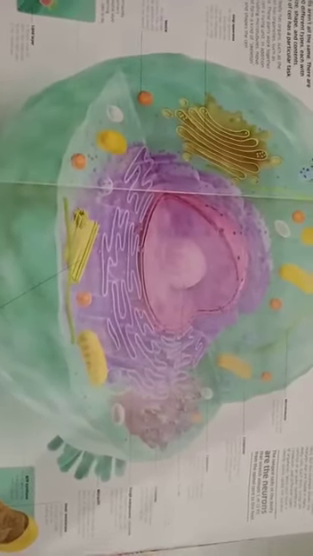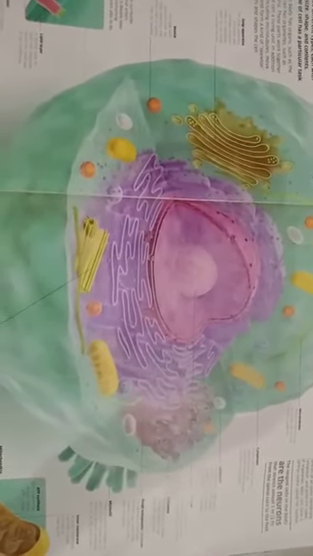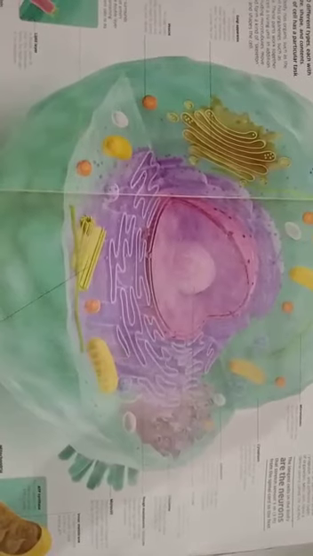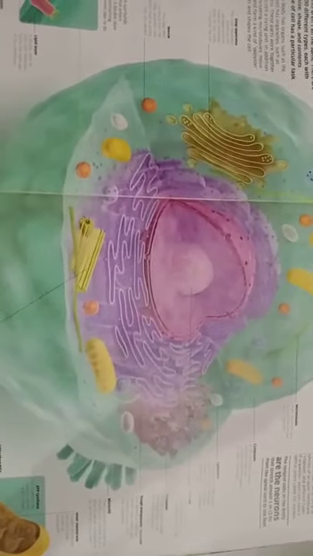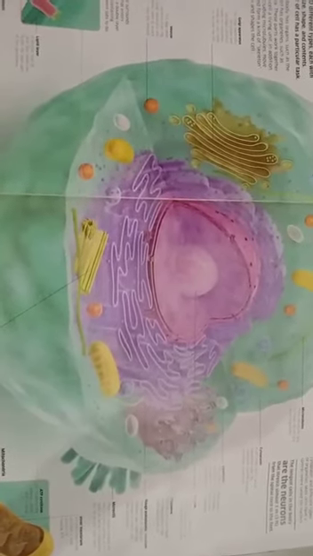Most cells have a control center called the nucleus. The nucleus is the main part of the cell. The longest cells in the body are the neurons that stretch almost 1 meter from the spinal cord to the feet.